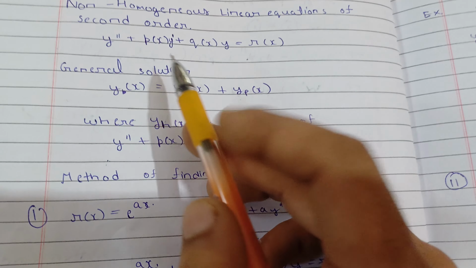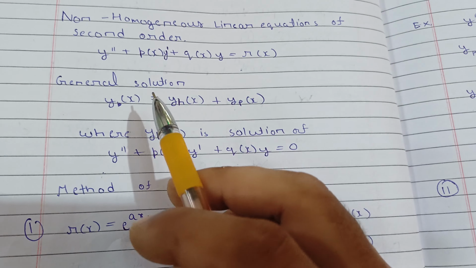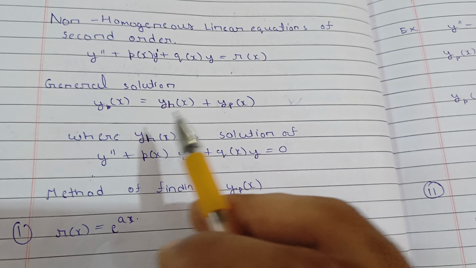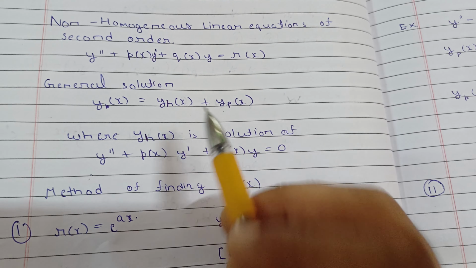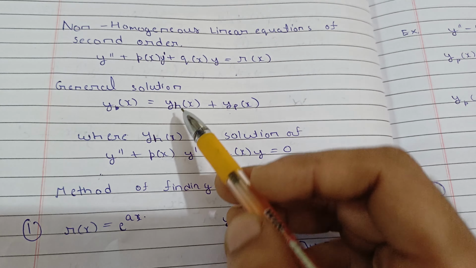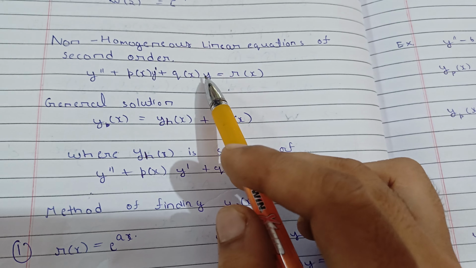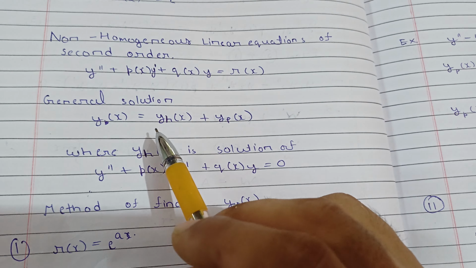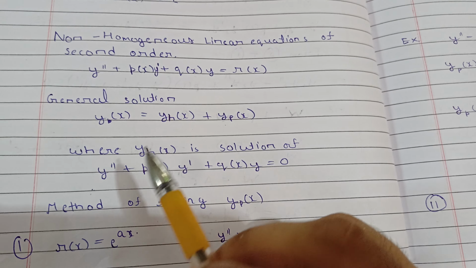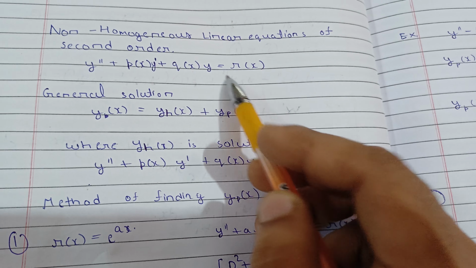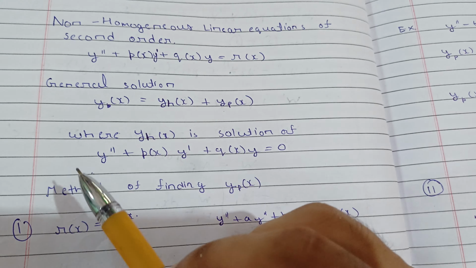So if you are getting an equation like this, then the general solution will be the sum of the homogeneous solution and the particular solution. Here the homogeneous solution is nothing but putting R(x) equal to 0 and solving the equation. Whatever solution you get will be your homogeneous solution. You know how to solve the equation when R(x) equals 0; I already gave you enough methods.